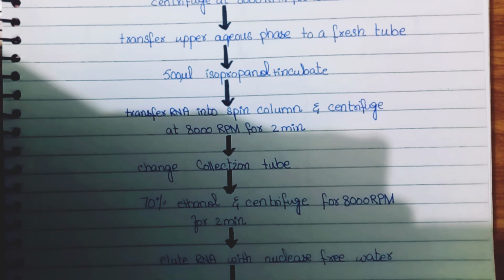So it's a short review about RNA extraction, and I have already mentioned this is just a review. For further details you can check your recommended books.